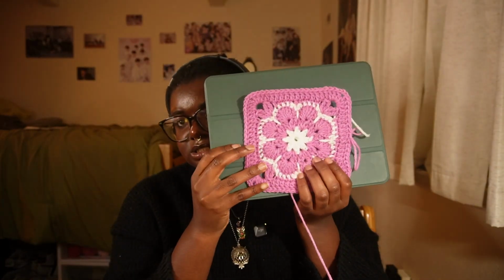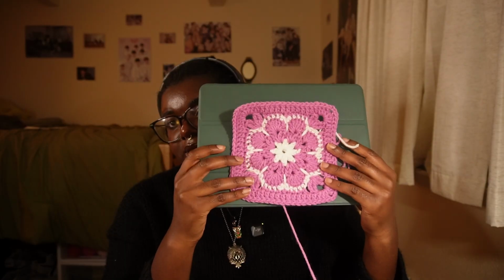So I originally said I was going to make a book cover, but I think I can make an iPad cover with these squares, because it's pretty big. So I think that's what I'm gonna do instead, because that'll work. Yeah. Instead, I'm gonna make an iPad cover.